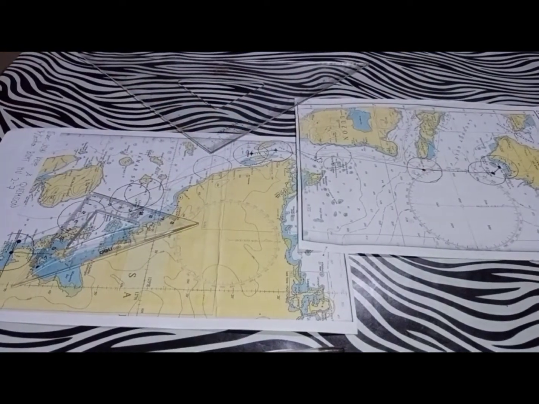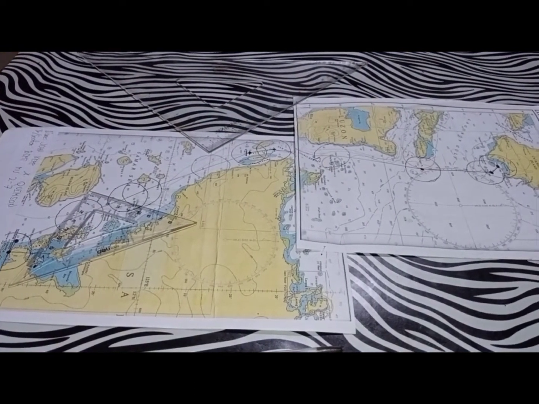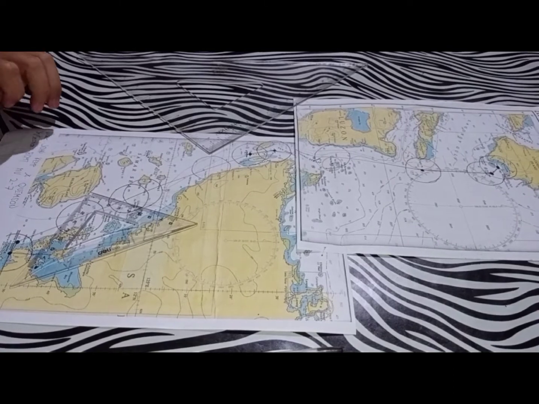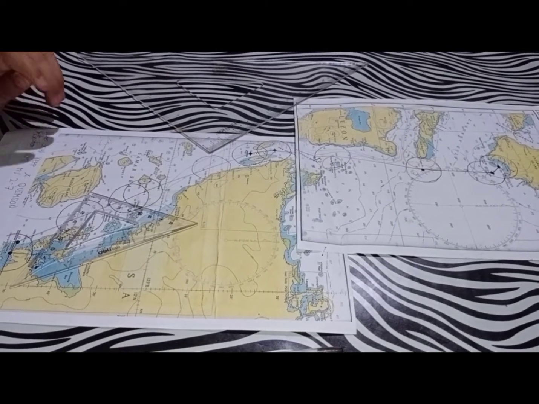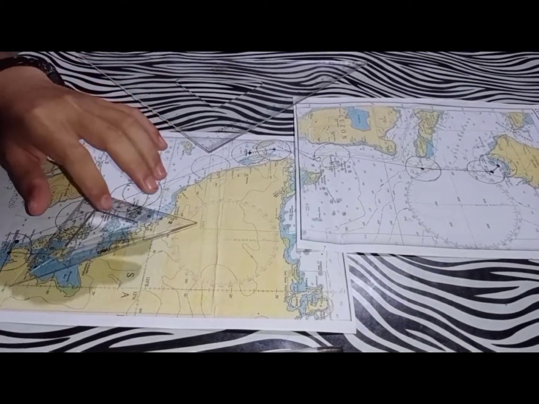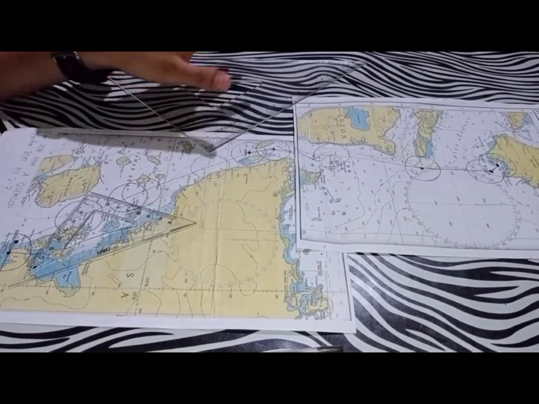Lastly, to get our actual depth, it is 46.3 in Verrock Bank, and in Diamante Rock is 48 meters. I guess that's all for today's video.